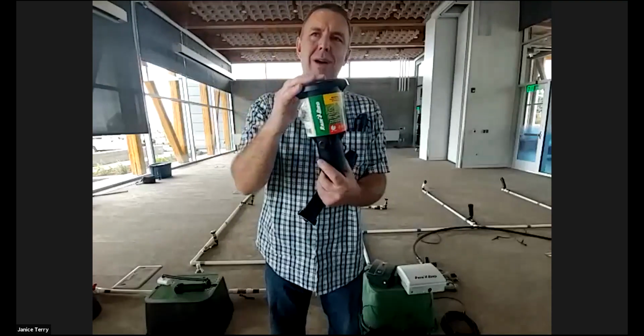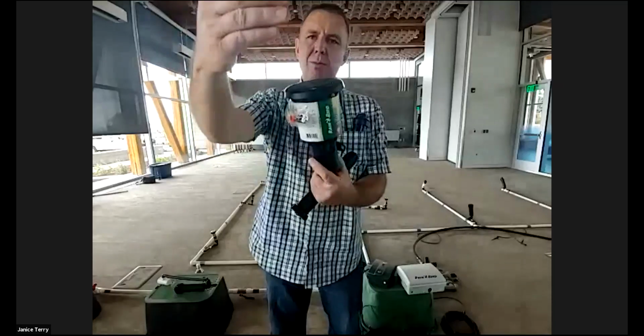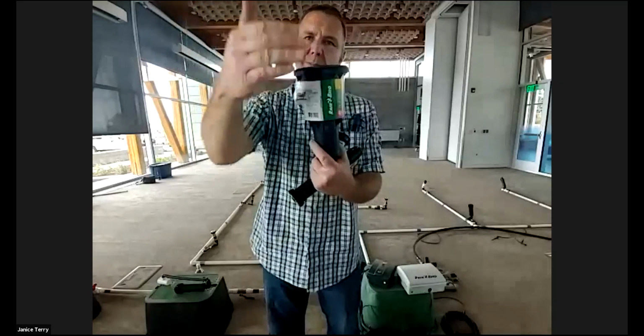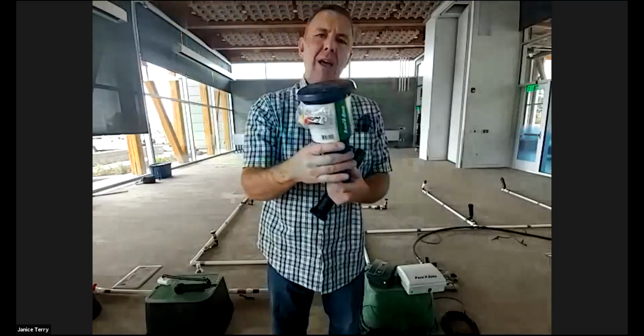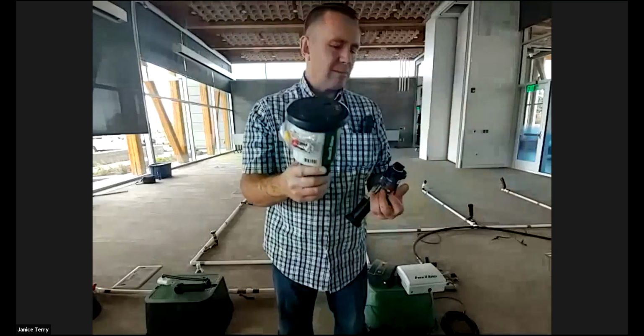So these can throw water 30, 35 feet. It can be brought back. You can adjust those back, so maybe you only need 20 feet. But for larger areas, you know, needing a bit of distance of throw, these work fine.